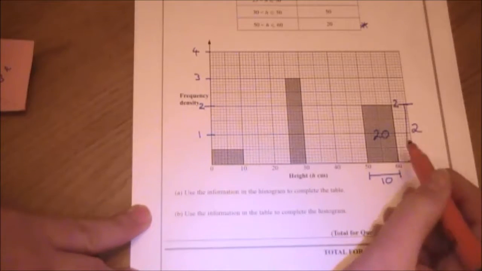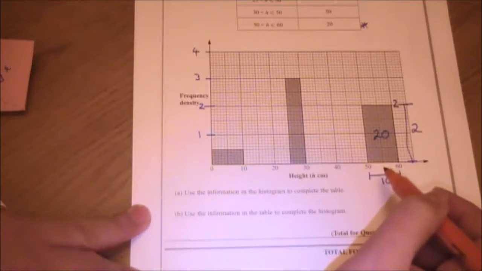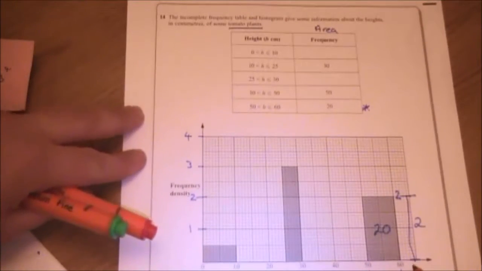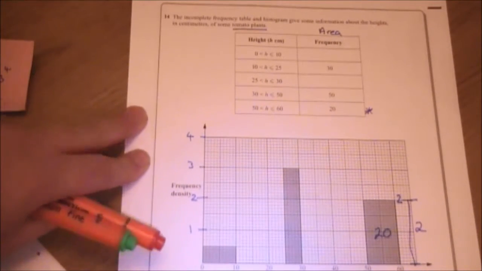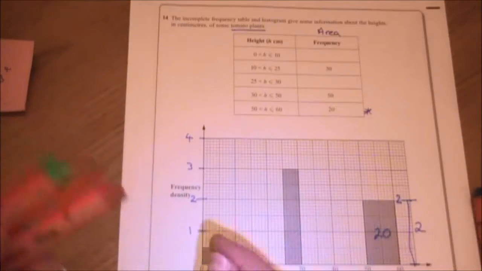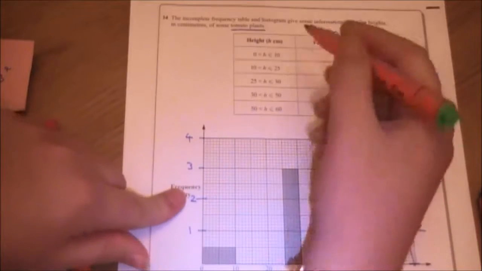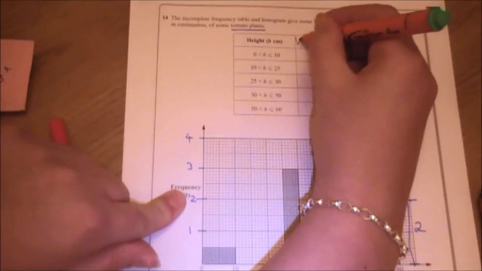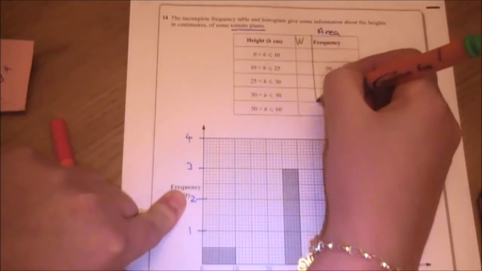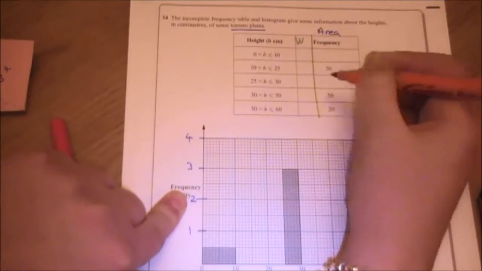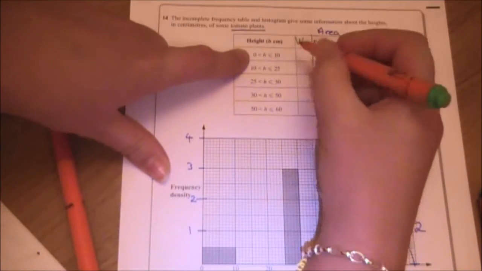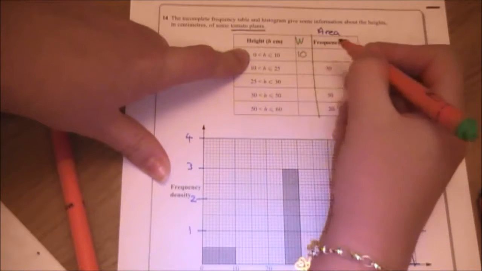Now, I used reasoning to find out the scale of this graph. However, there is a method to do it. You do not need to use reasoning, and it is all about area and widths. So the first thing I'm going to do on my table is put a little column in here for width, and that's going to just give me the width of the bar. So this goes from 0 to 10. It's got a width of 10.